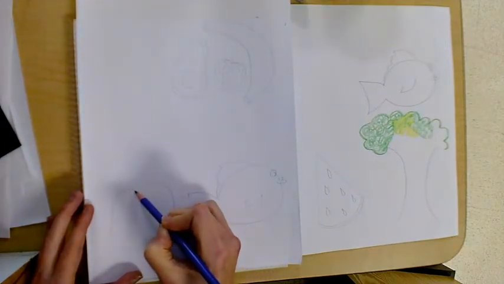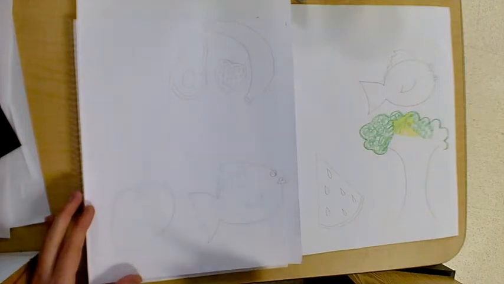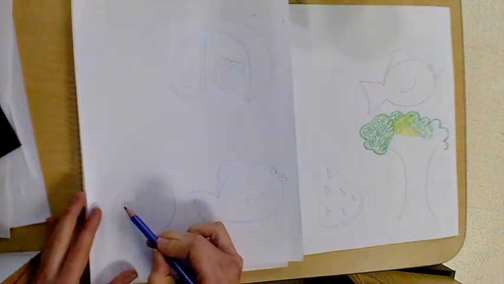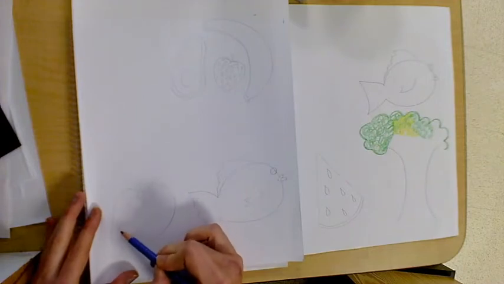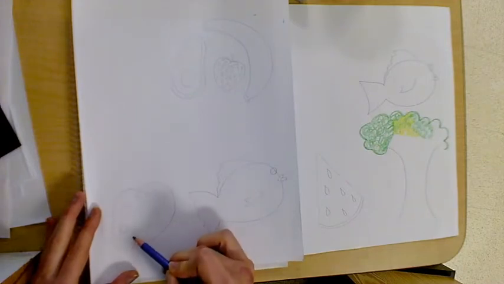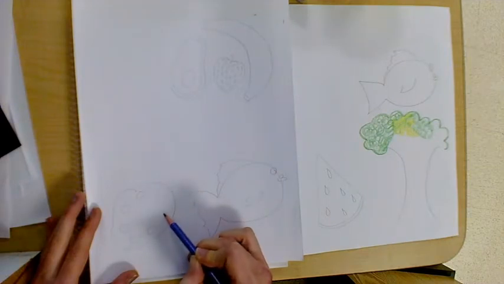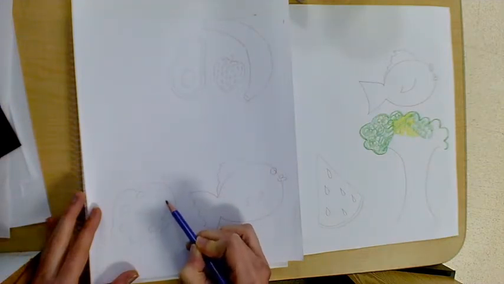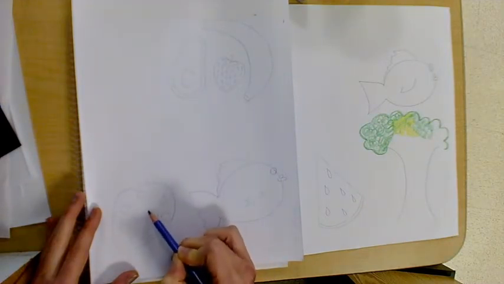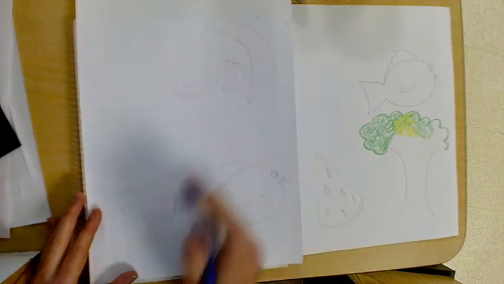I'll use the colors later on to color it with all the different colors. So I'll do these little blobs where I'm going to add color later. Okay, maybe one more. So I've got 1, 2, 3.